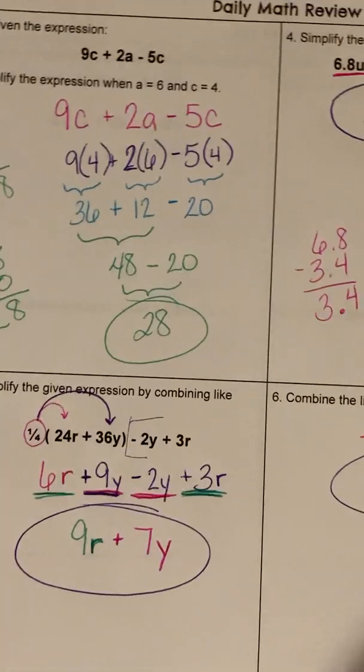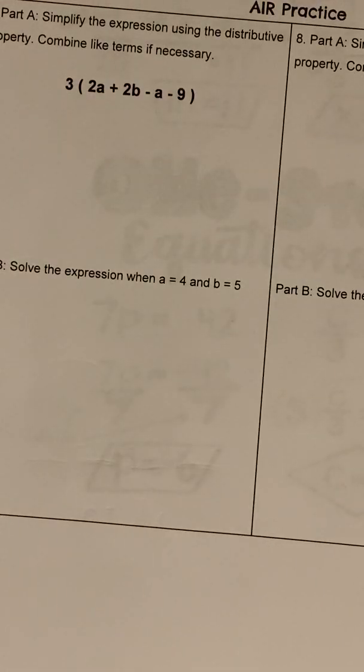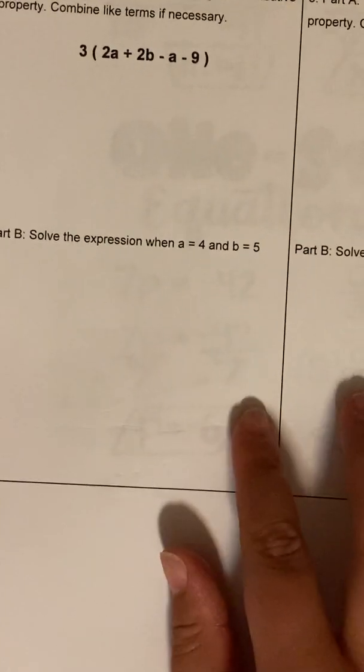All right, again, you can rewind, pause it, fast forward, whatever you need to do.